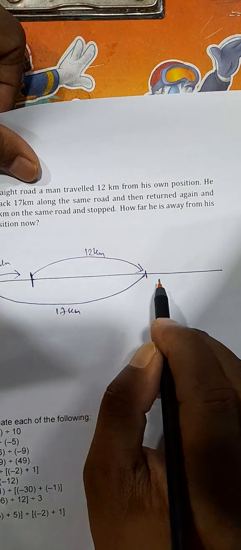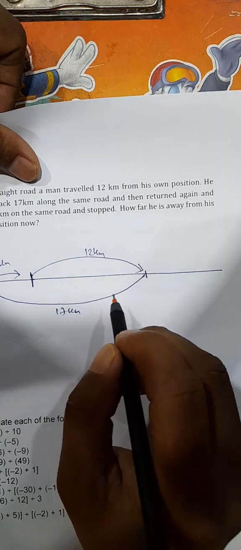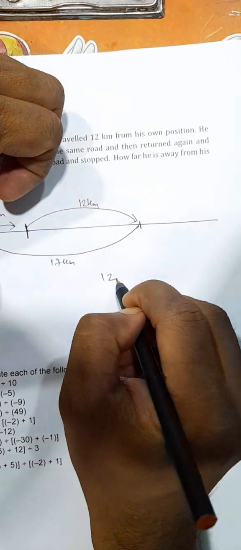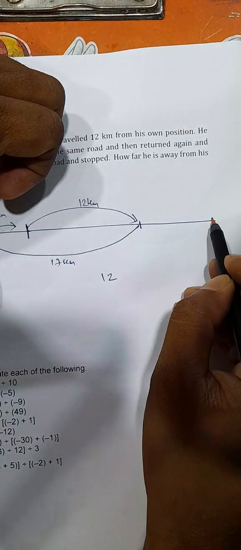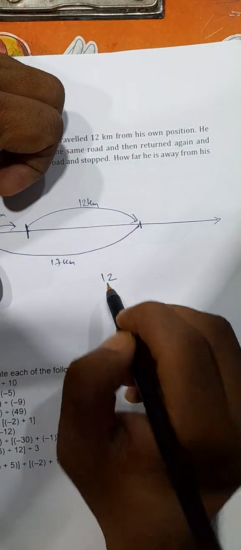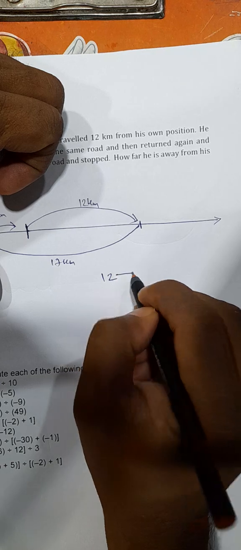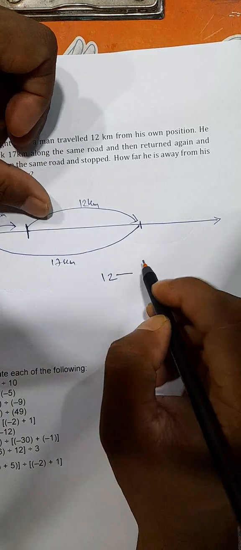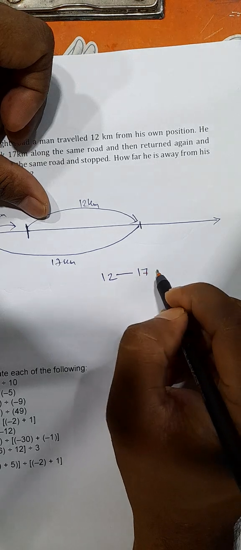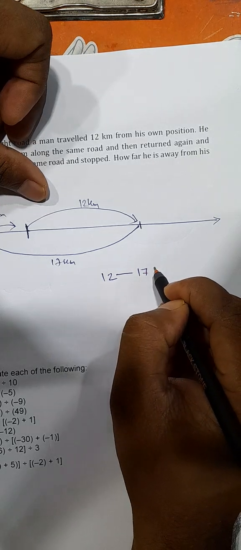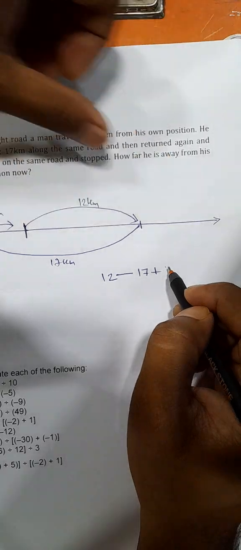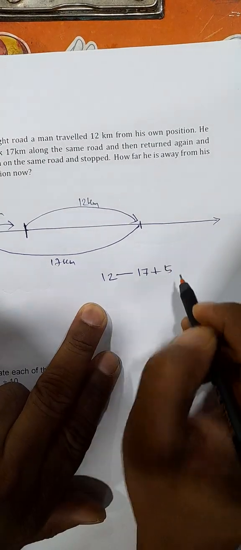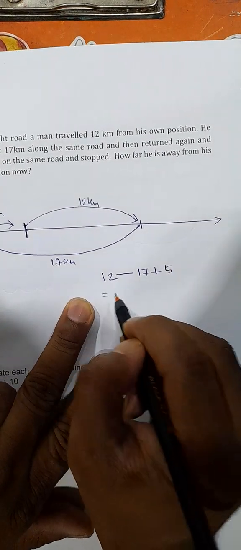So how far is he away from his original position? The man started 12 km towards the right side, so it is positive. He returned 17 km, that means towards the left side, minus 17. Again he traveled 5 km towards the right side. It is positive. So you will find your sum.